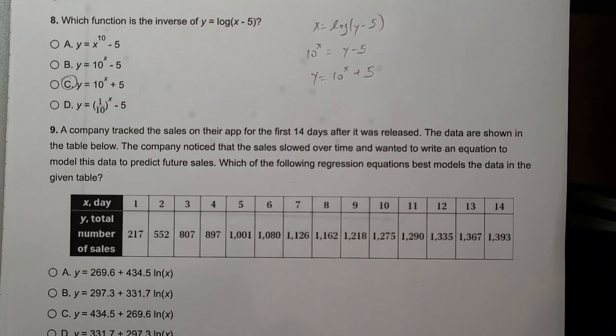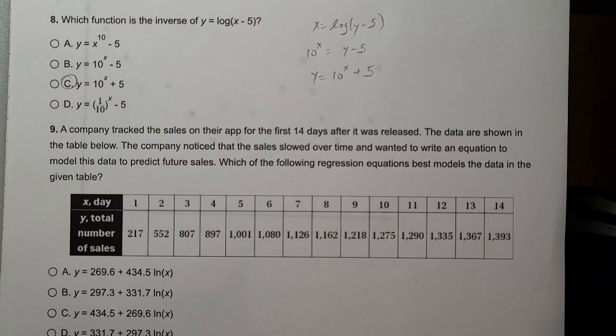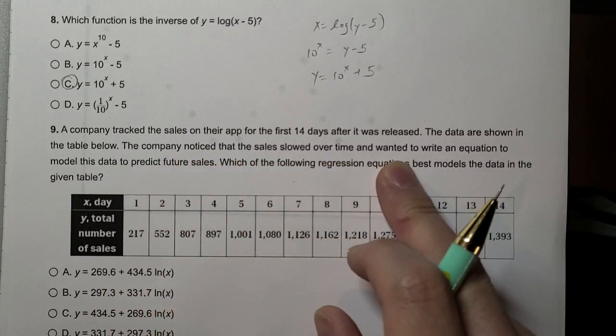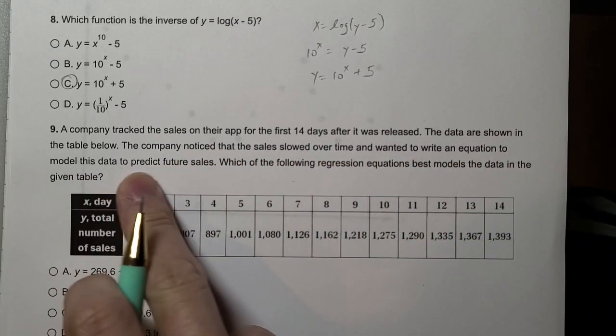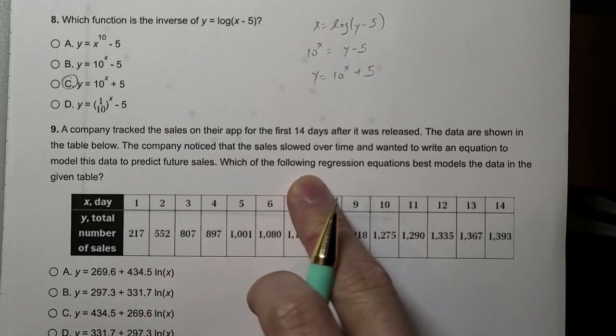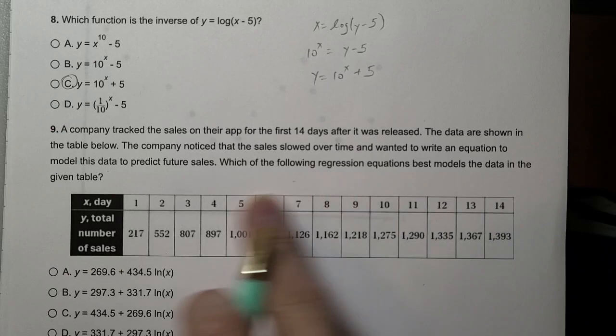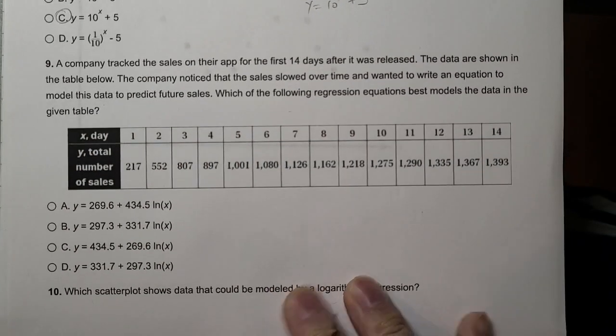A company tracked the sales on their app for the first 14 days after it was released. Data are shown in the table below. The company noticed that the sales slowed over time and wanted to write an equation to model this data to predict future sales. Which of the following regression equations best models the data in the given table?